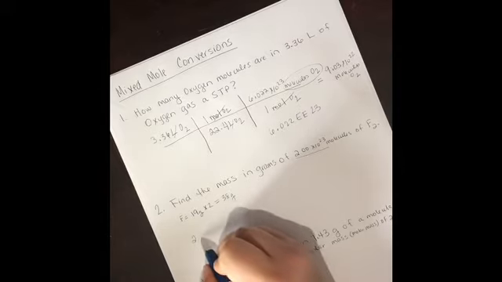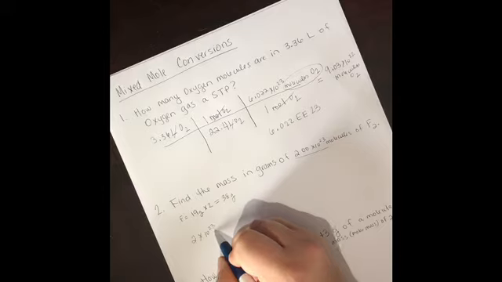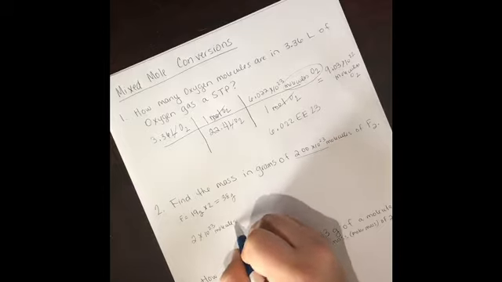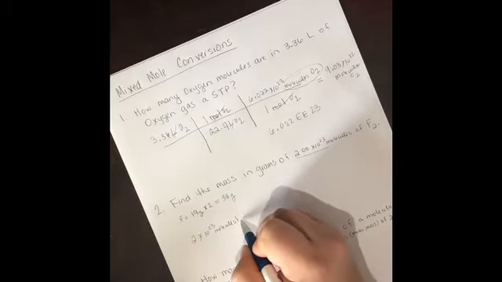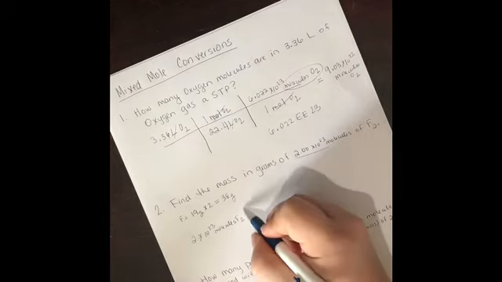So we're going to start with what we know. So our first thing is going to be 2 times 10 to the 23rd molecules of fluorine gas.